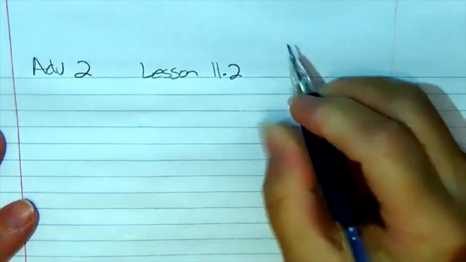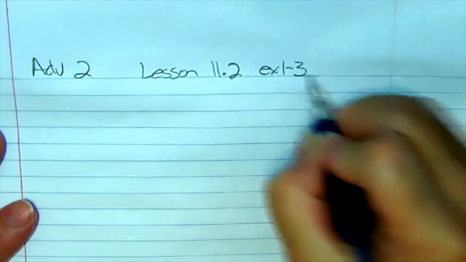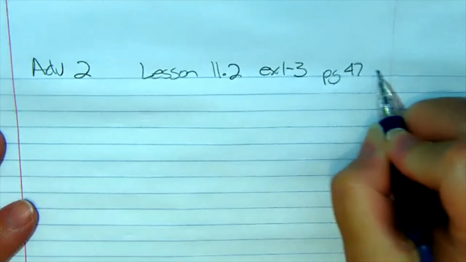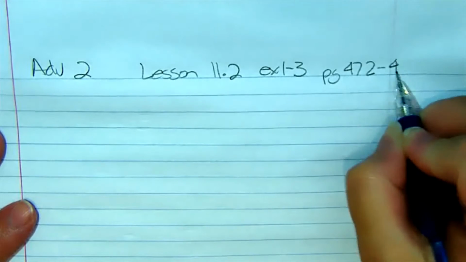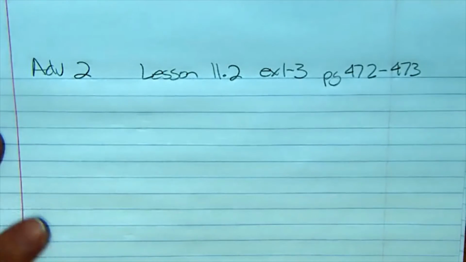Okay, we are working in the Advanced 2 textbook, lesson 11.2, examples 1 through 3, pages 472 to 473.